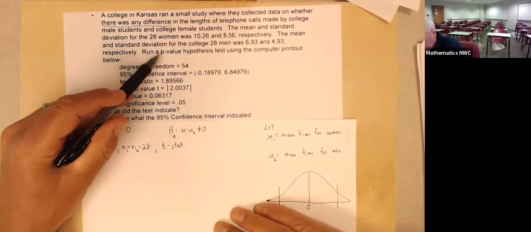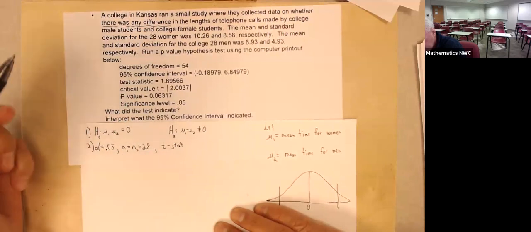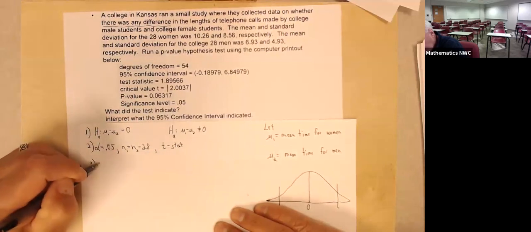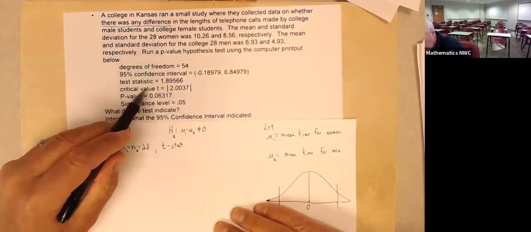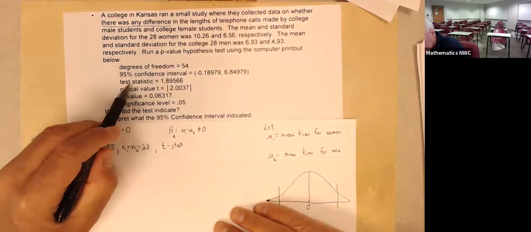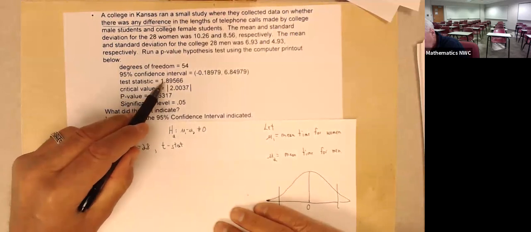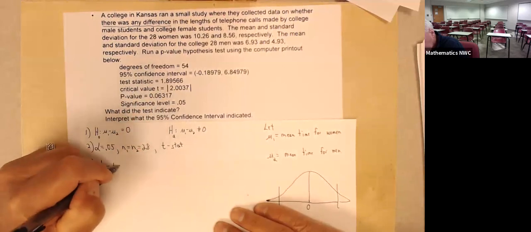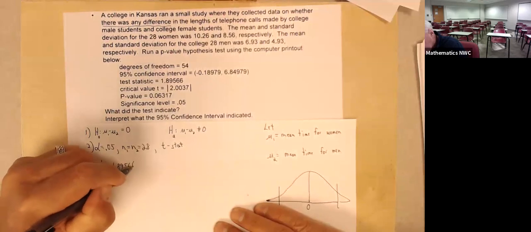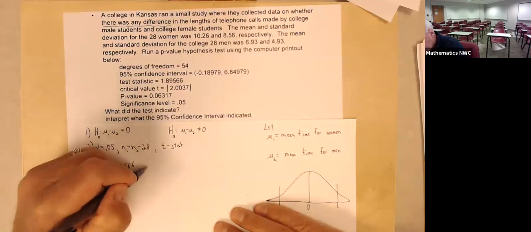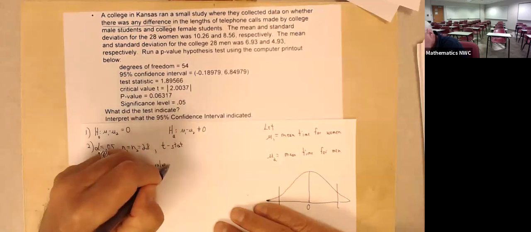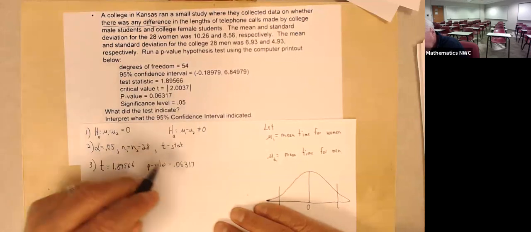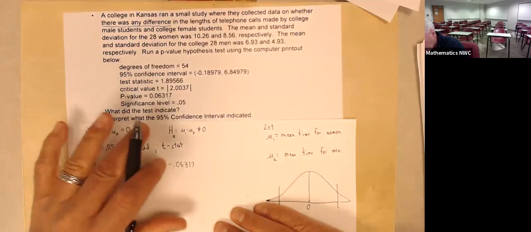They wanted me to run a p-value test here, so I don't need a rejection region. I don't need to calculate the t. They give it to me. Critical value, test statistic, right here it is. Test statistic, in this case t, is 1.89566. They give me the p-value directly. Notice they tell it is 0.06317. I just need to copy it in the correct location.